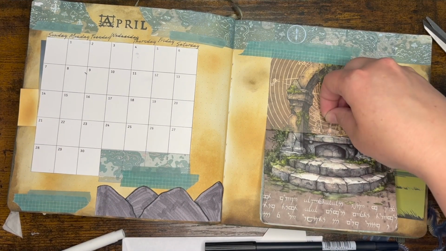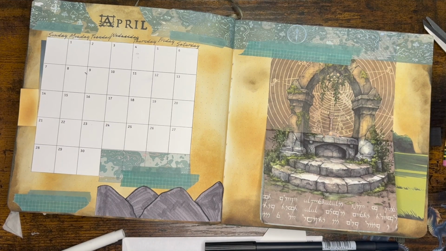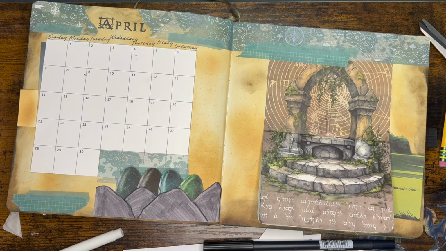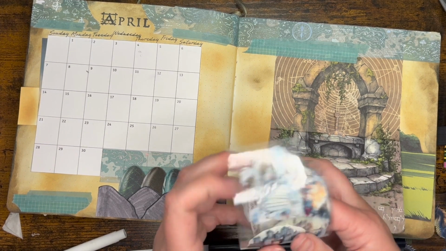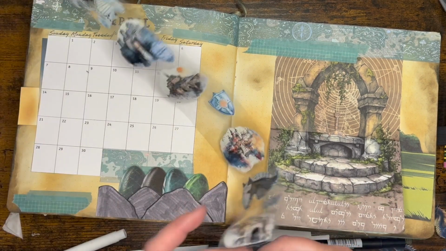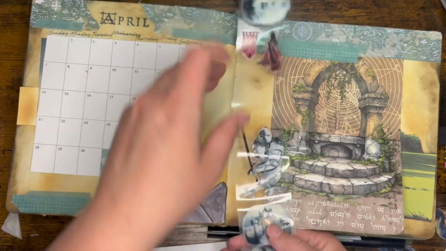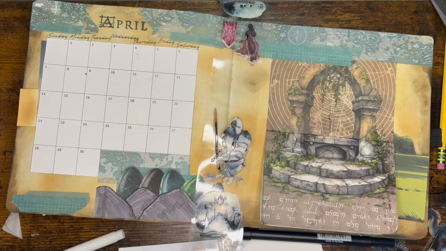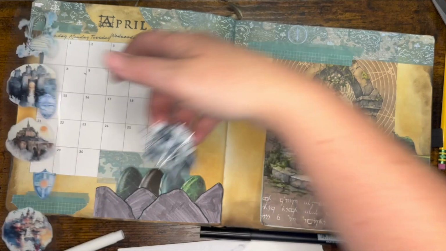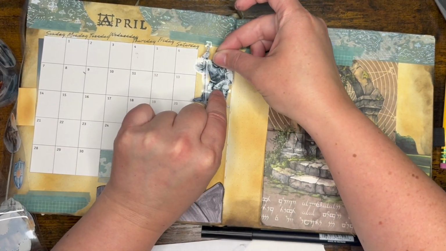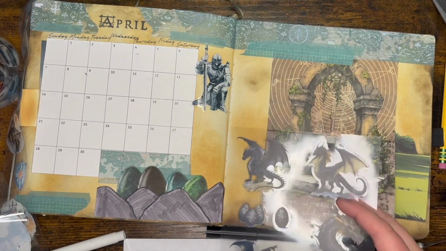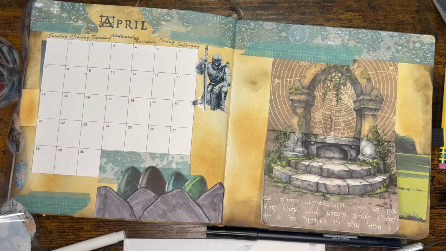And then I think maybe a little bit more dragon and or knights, maybe. Something like that. I think I need some dragons.